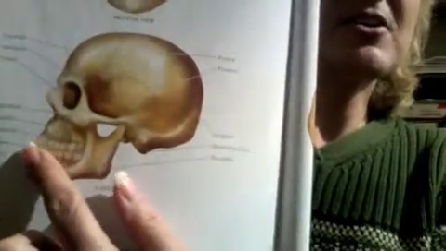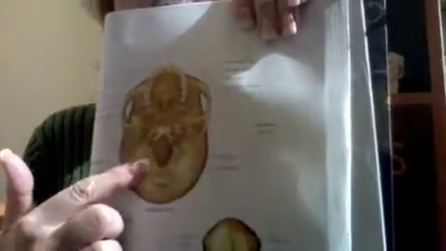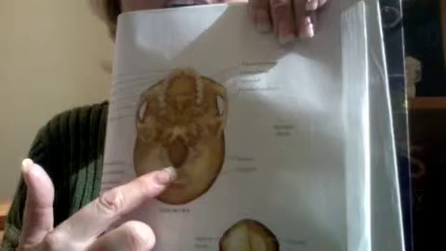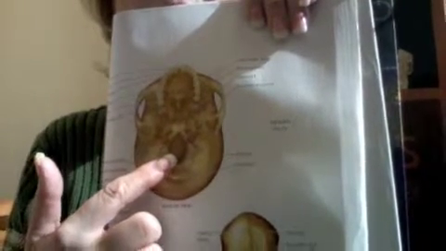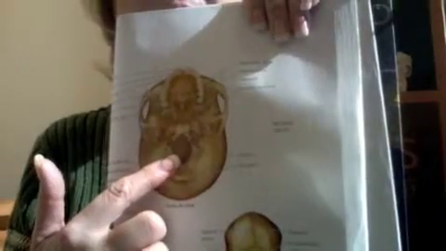The back of the skull contains the occipital right here. These are the parietal bones, one on either side, and the occipital. And then the occipital is also part of the underneath of the skull. And this is the foramen magnum that we talked about earlier when we discussed bipedalism. So that's the foramen magnum.